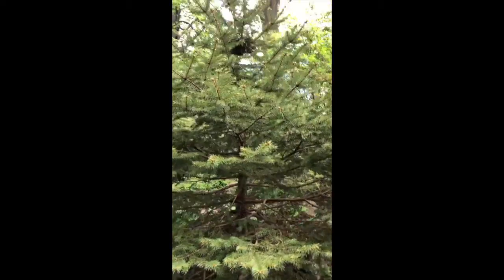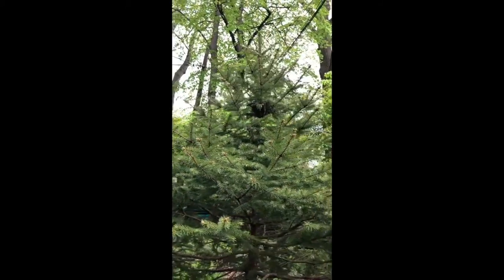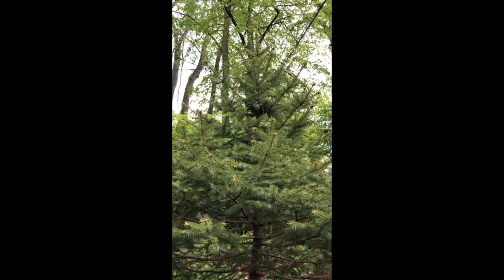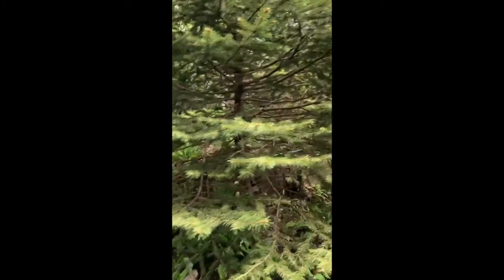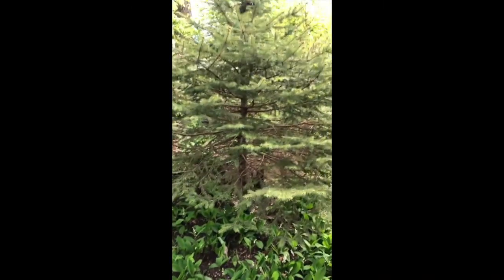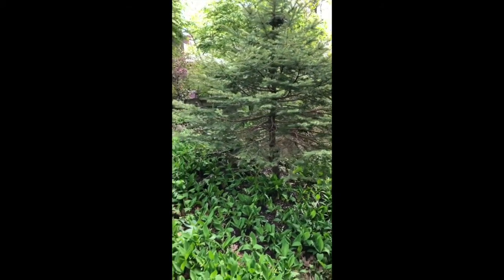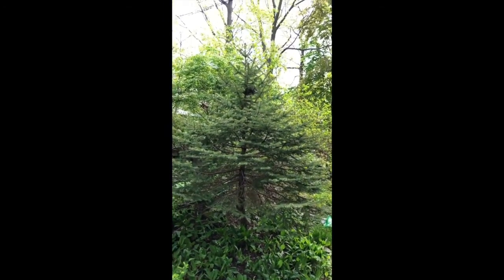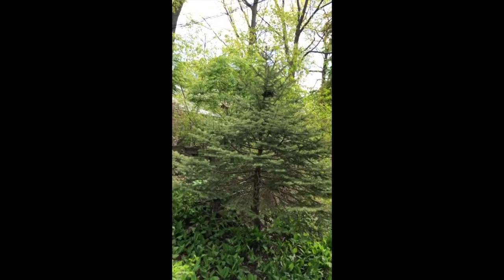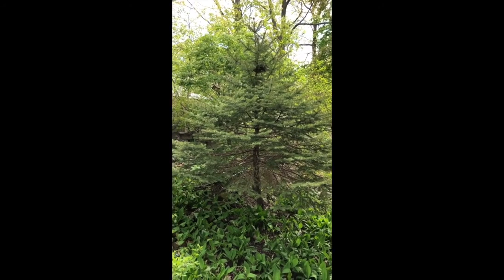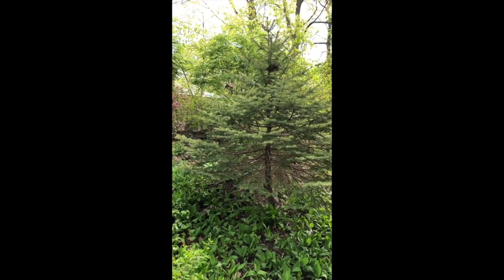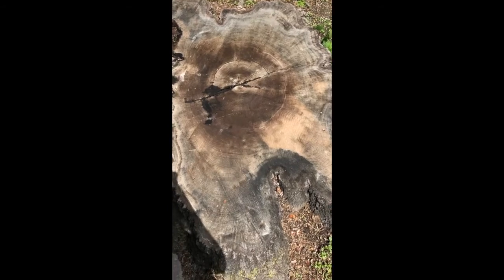So when you are observing your tree, take note of what different animals live in your tree, and also notice that trees come in different sizes. So this is a young pine tree. That oak that we just explored was hundreds of years old. This one is, I think, I would guess maybe 20 years old.